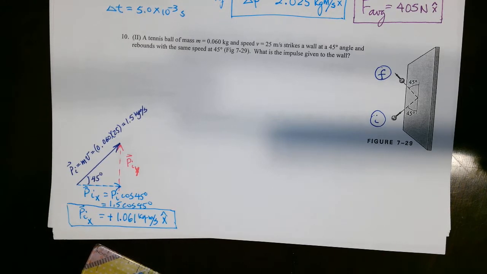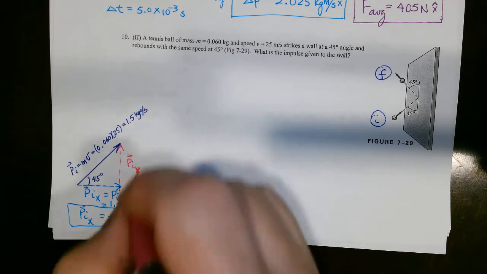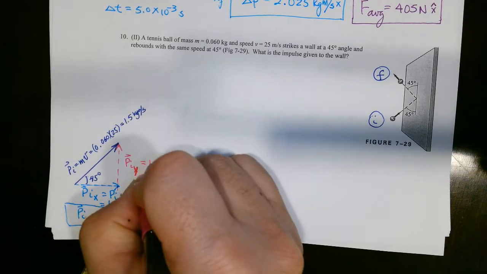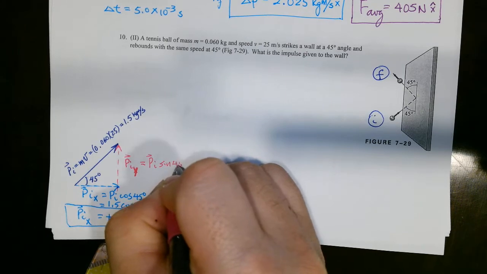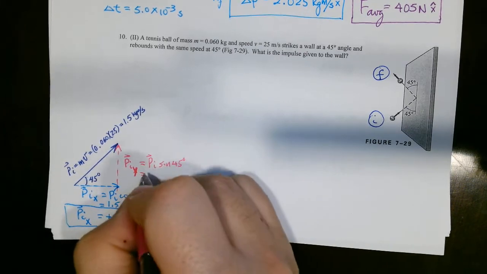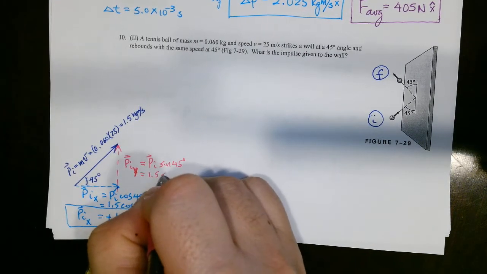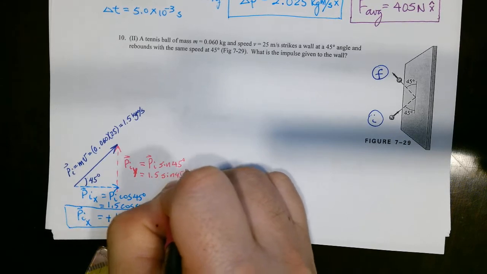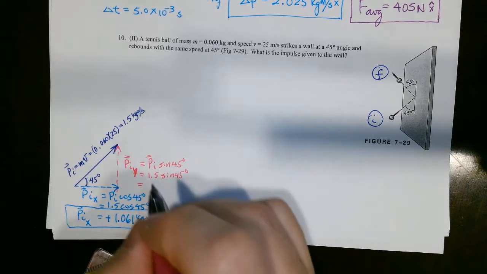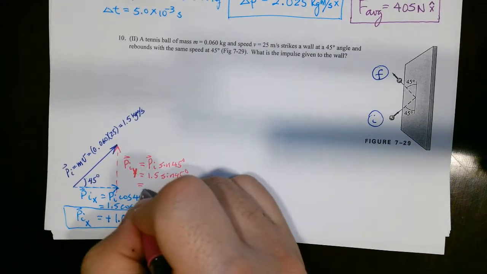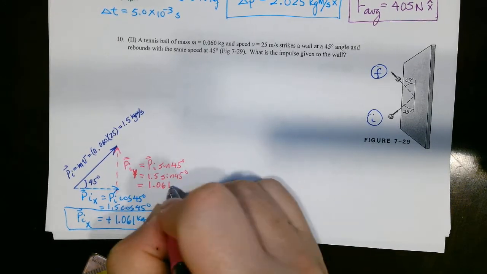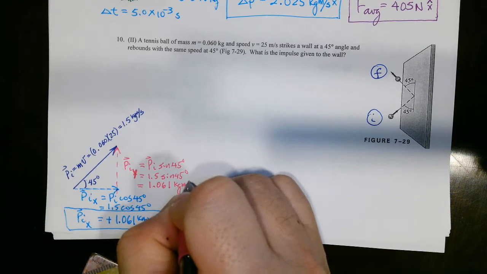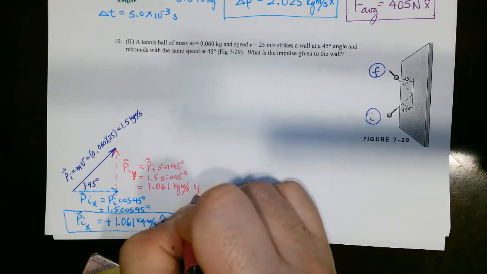Now, if you look at Piy, Piy is nothing more than Pi times sine of 45 degrees, and that is 1.5 times sine of 45 degrees. And guess what? That's exactly the same value as my x, which is 1.061 kilograms meters per second y-hat.